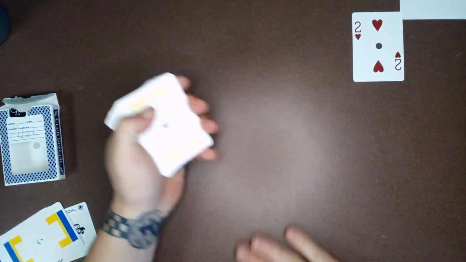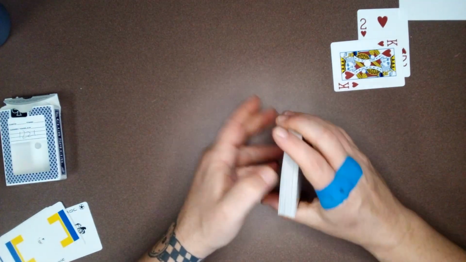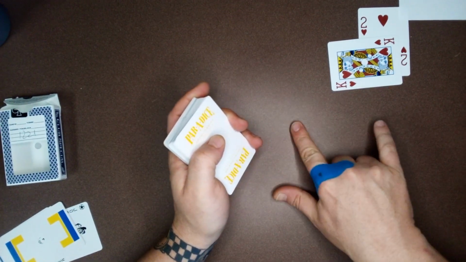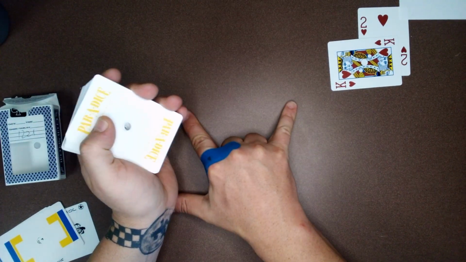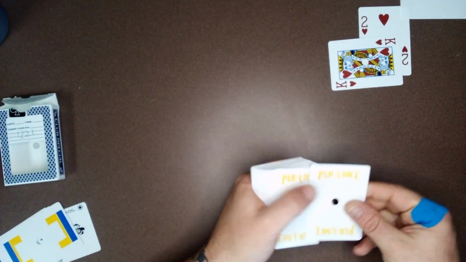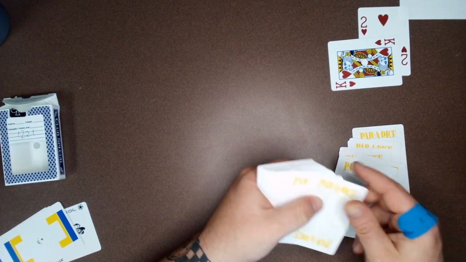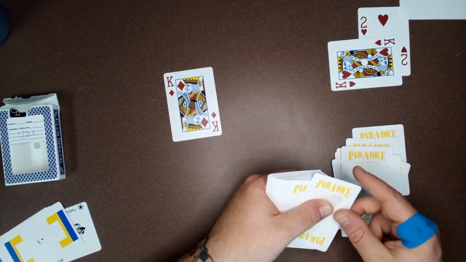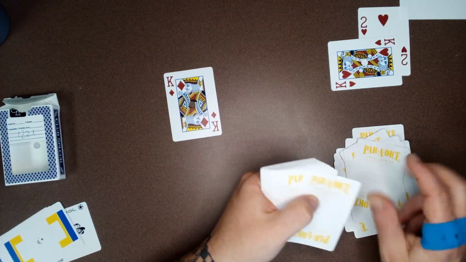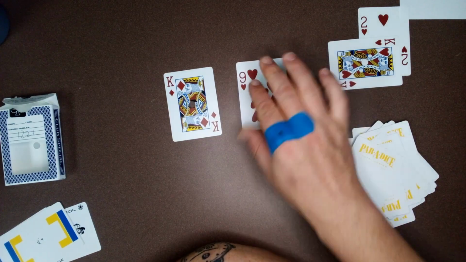Alright, I've got to see my perimeter. At 13. Alright, because it goes 10, Jack, Queen, King, 13. So we're going to lay two cards out. We're going to start with two cards 13 apart. 2, 3, 4, 5, 6, 7, 8, 9, 10, 11, 12, 13.